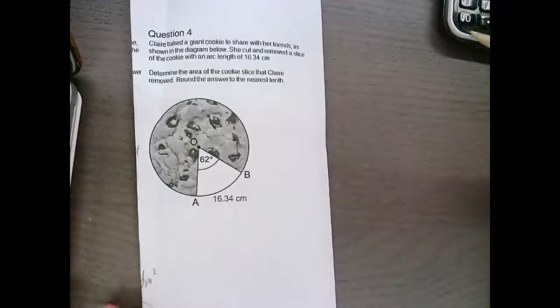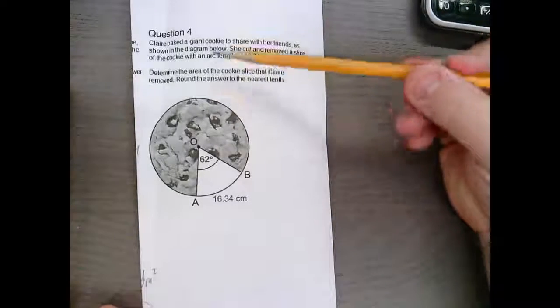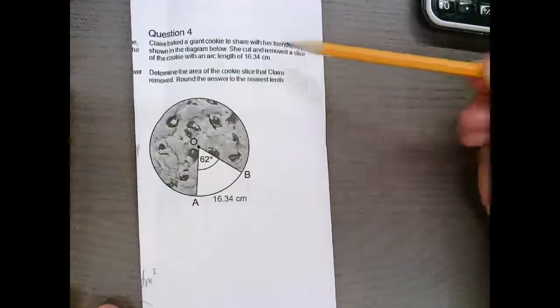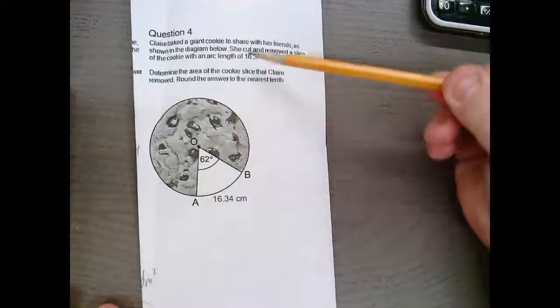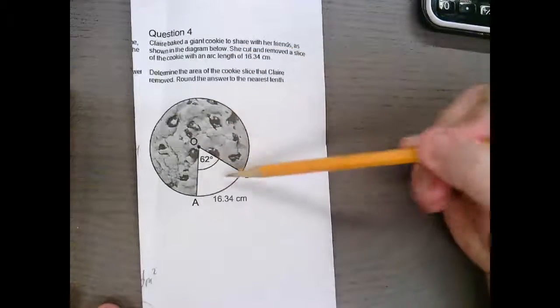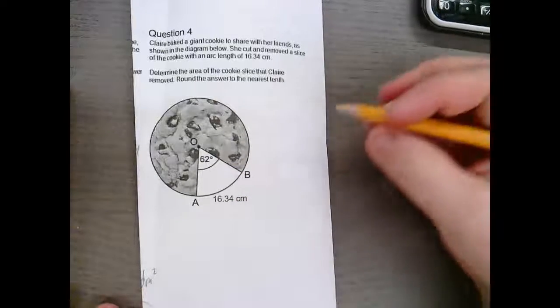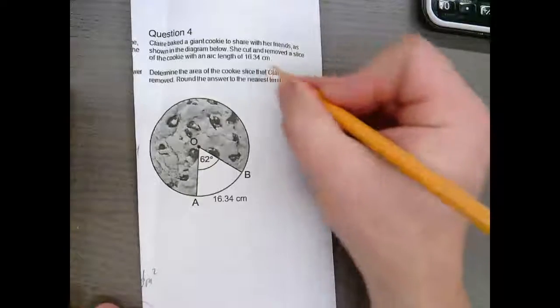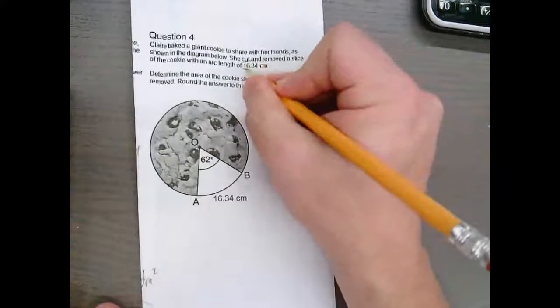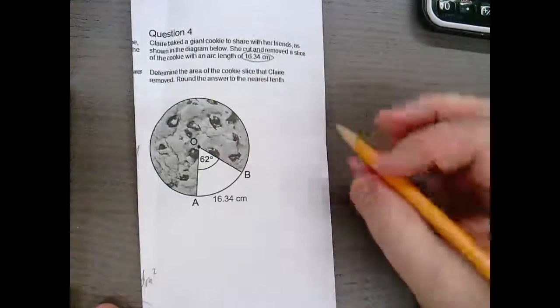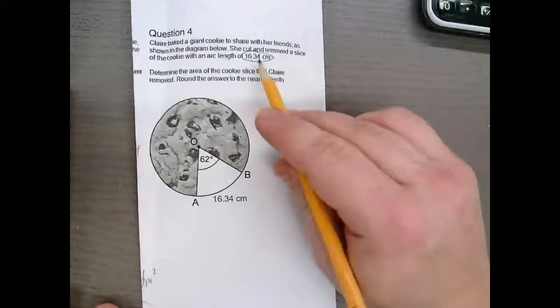So there's a bit to this question. Claire is baking this giant cookie to share with her friends. As shown in the diagram below, she cut and removed a slice. They cut this out and ate some of it, and they want to find out how many calories they ate. It doesn't make much sense, this question here. Anyways, so 16.34 centimeters.